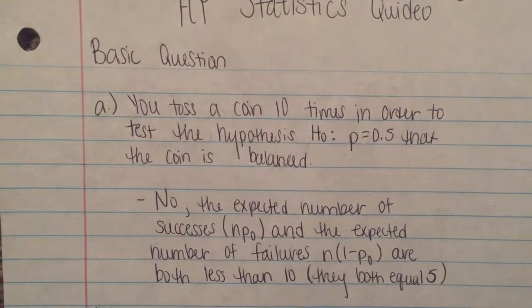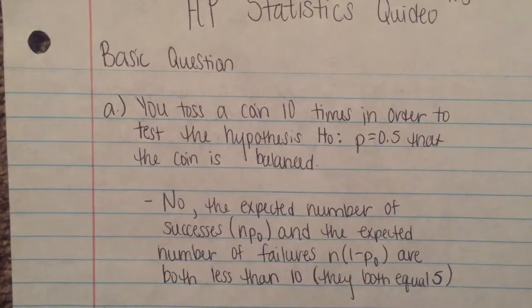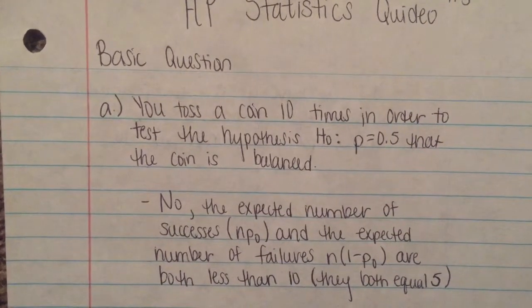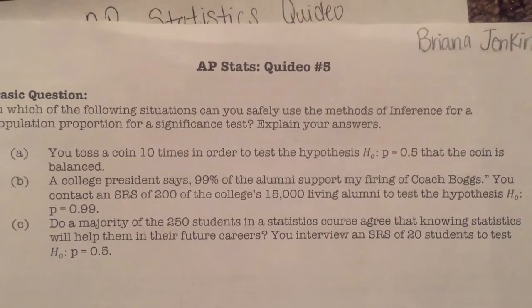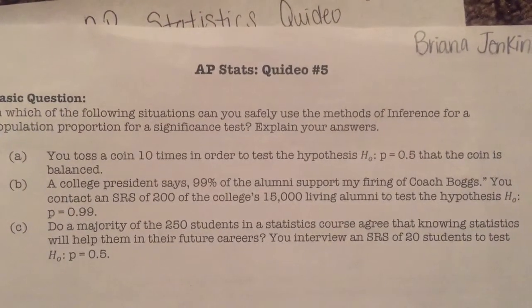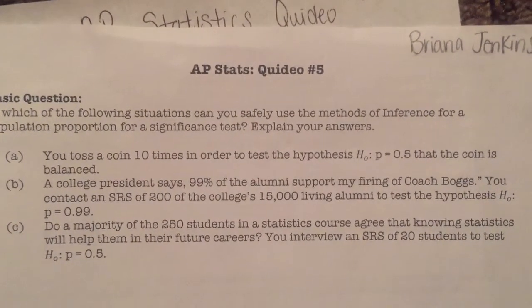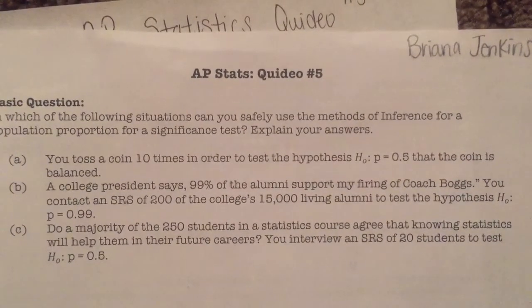No, you cannot safely use the methods of inference for a population proportion for a significance test. The expected number of successes and the expected number of failures are both less than 10. B. A college president says 99% of the alumni support my firing of Coach Boggs. You contact an SRS of 200 of the college's 15,000 living alumni to test the hypothesis, H0: p equals 0.99.